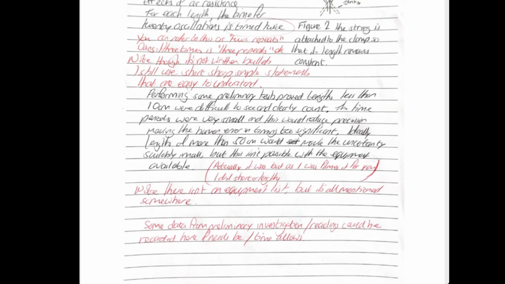If you did do any preliminary investigations or readings, you could include those here. And then any conclusions you drew from that or decisions you made about the method, you could also make a note of.